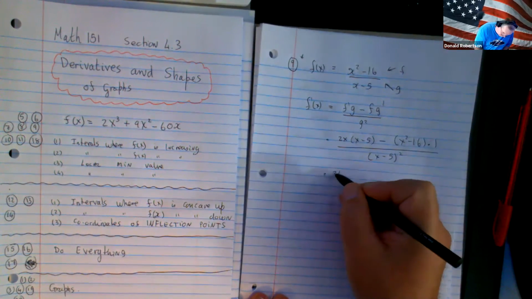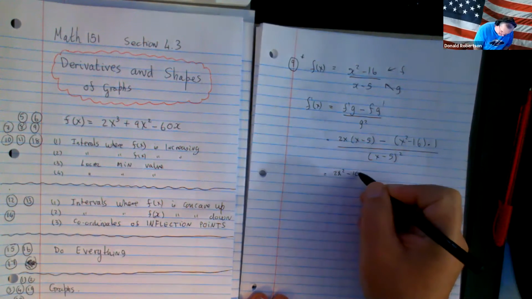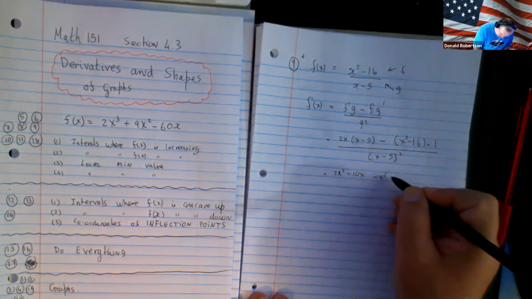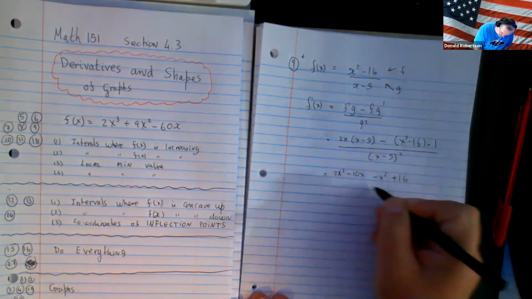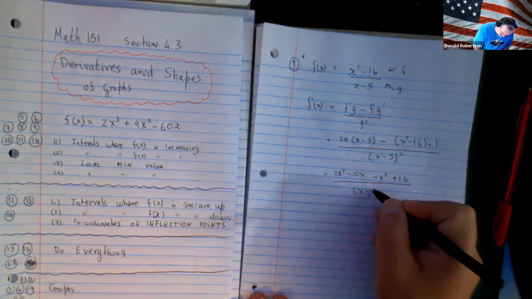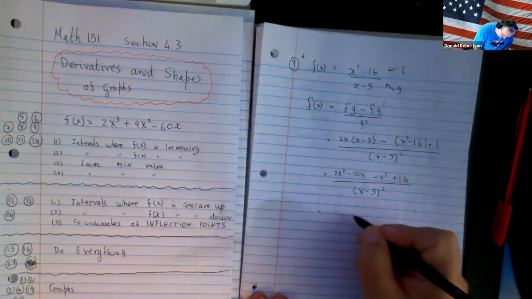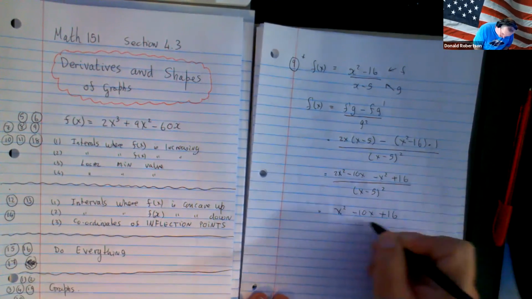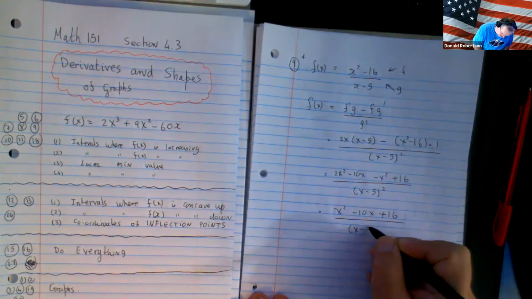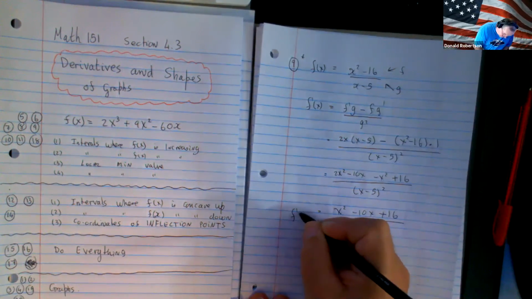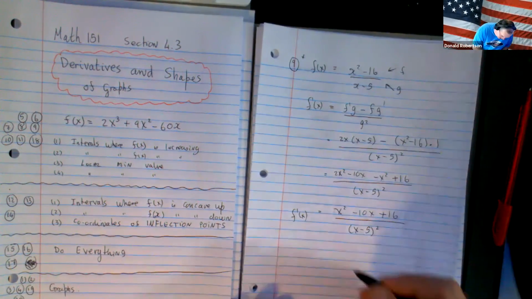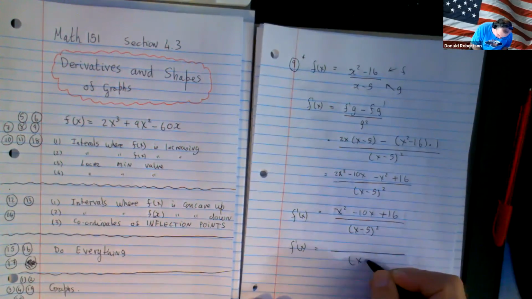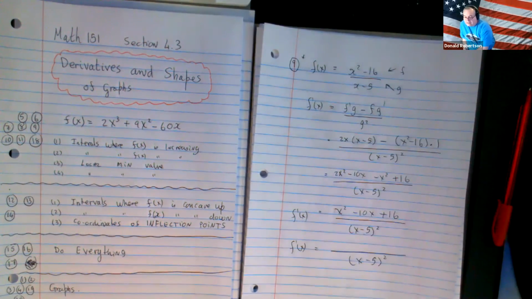Distribute: 2x squared, take away 10x. Take away that times 1, that times 1, so what's that? Take away an x squared, take away is add. Combine like terms. That's a pretty nice looking derivative, but it's not finished. Can we do better?